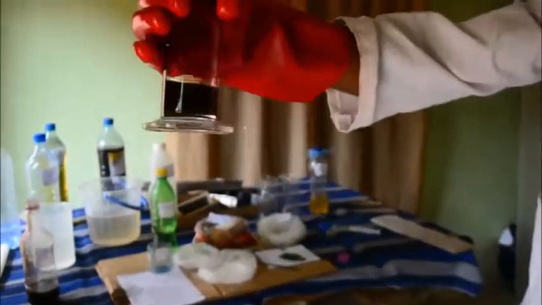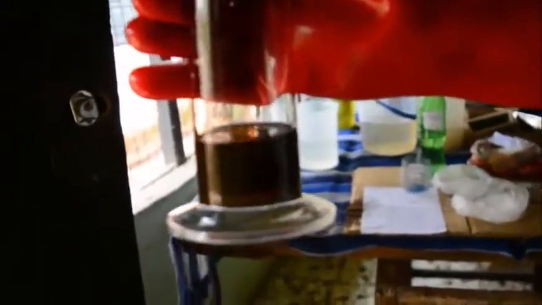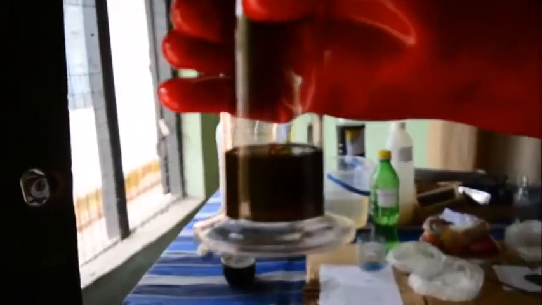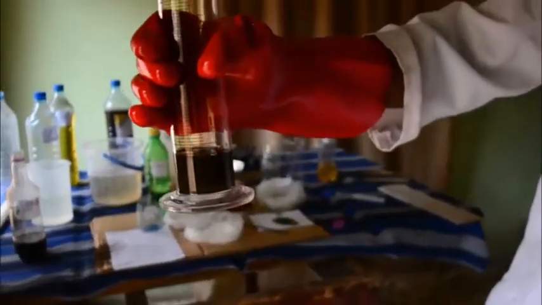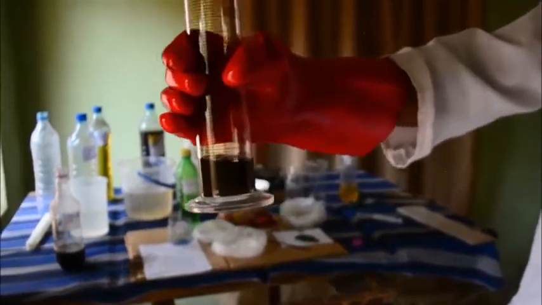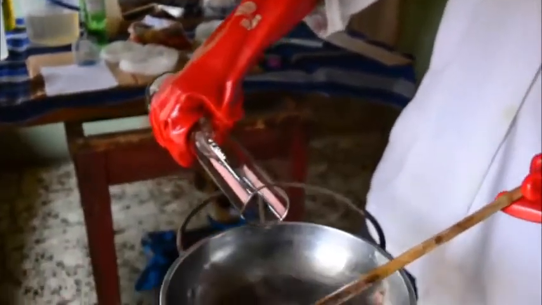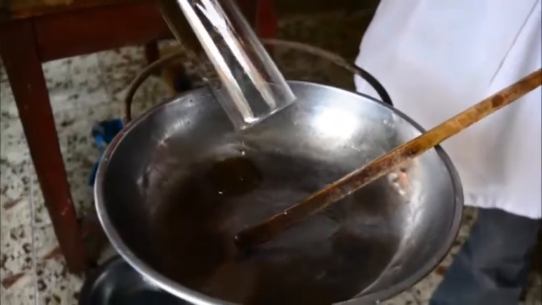This is 50 ml of sulfonic acid. You can see the color. Don't mistake it, I warn again, don't mistake it with the sulfuric. This is sulfonic. Sulfuric is a very dangerous acid. This is sulfonic, an organic acid. You now pour it into an empty container.